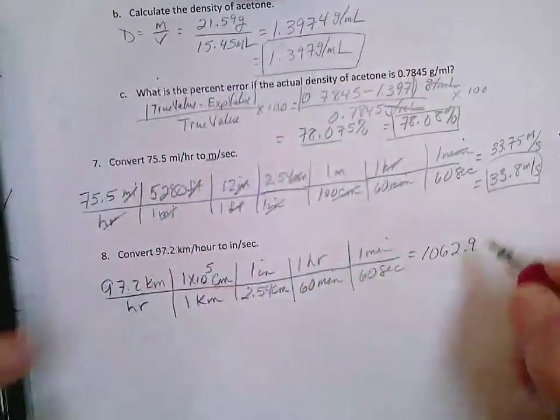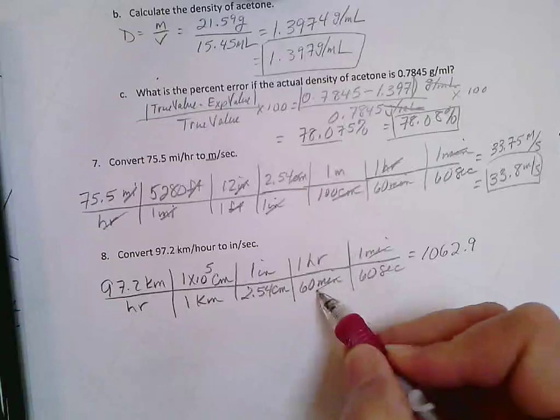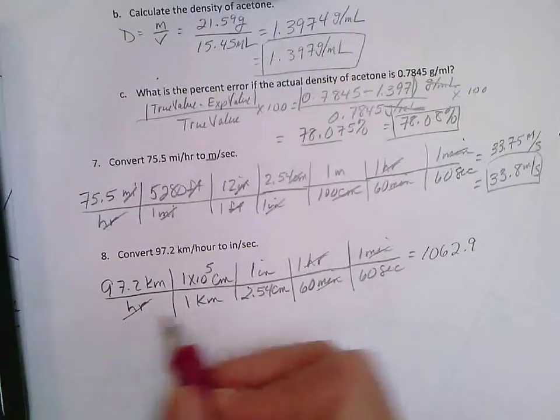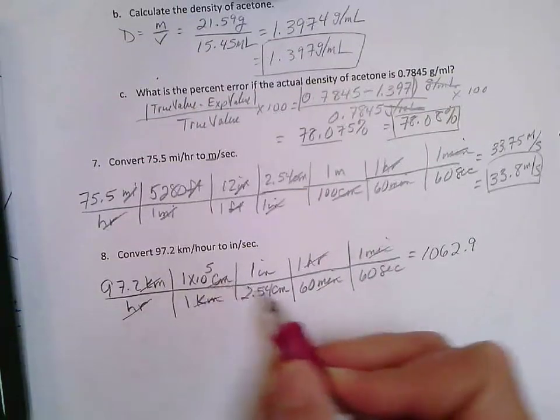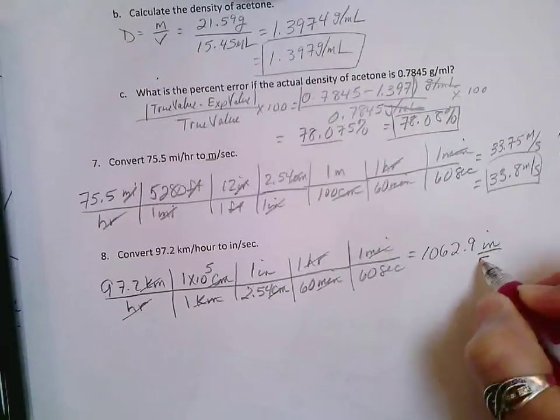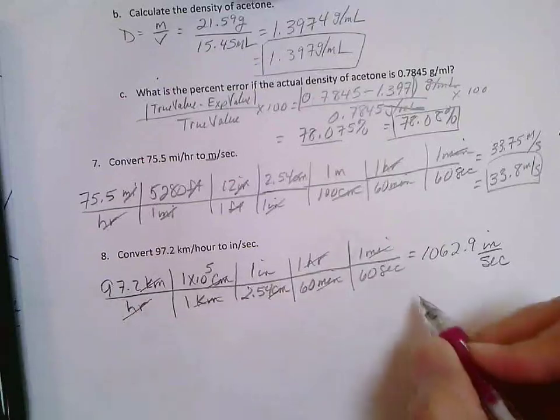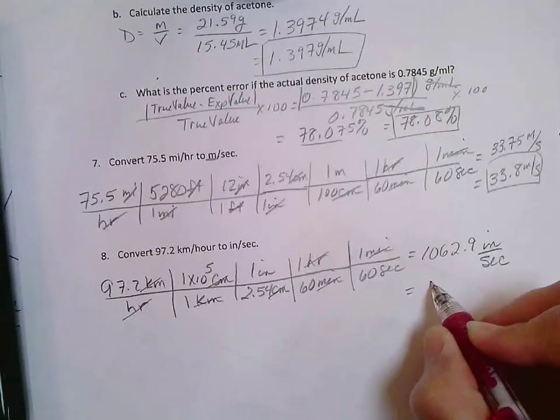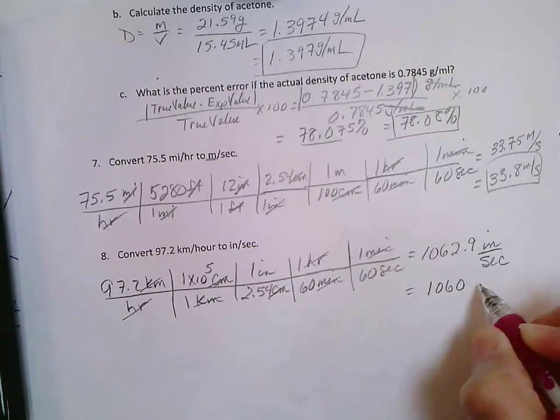And let's look at our units. Minutes cancel with minutes, hours cancel with hours, kilometers with kilometers, centimeters with centimeters, and that's going to be inches per second. I have 3 significant figures, so this is going to be this number.